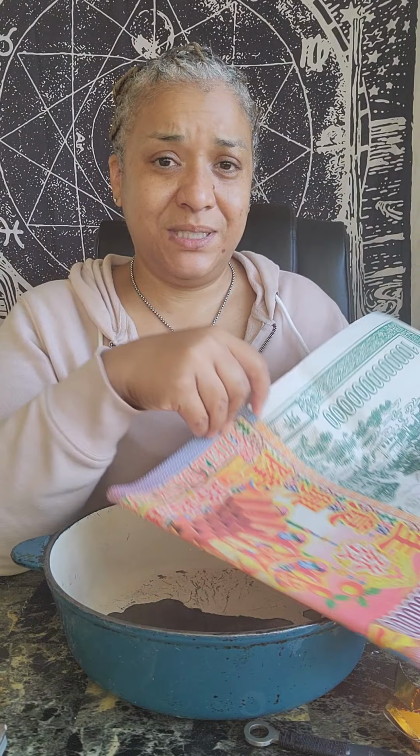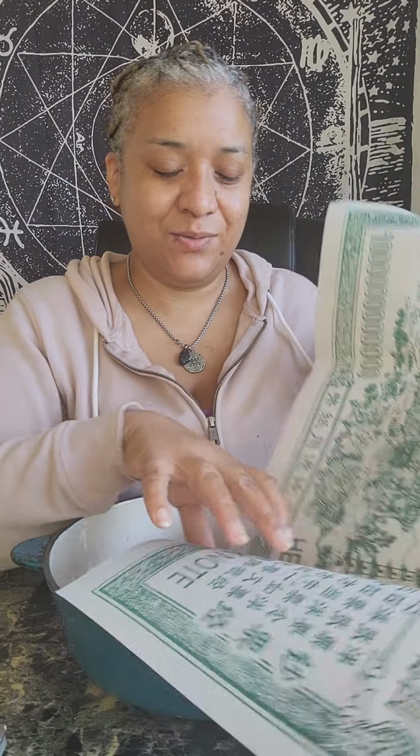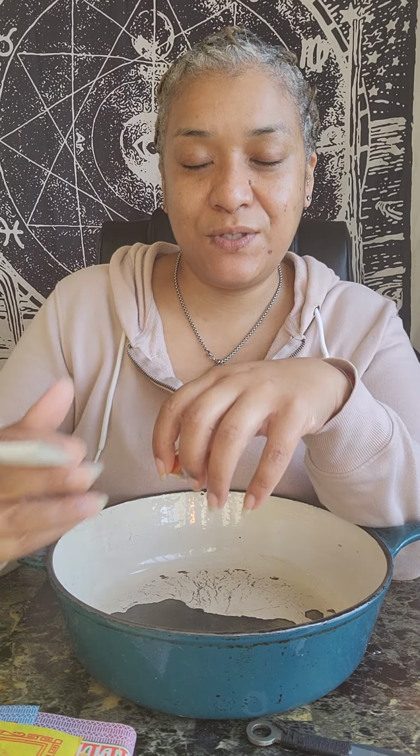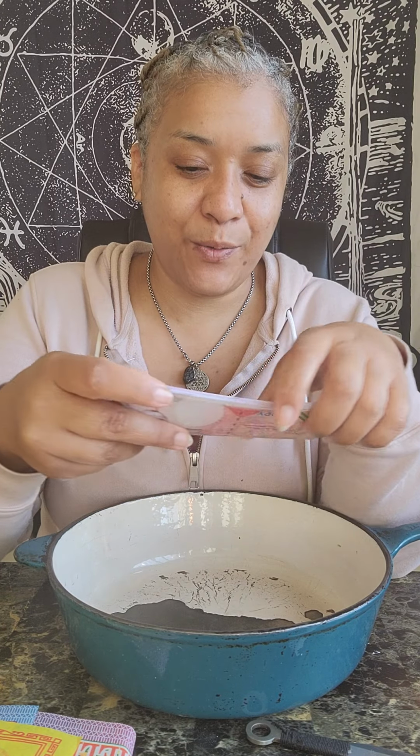Sometimes it'll say Hell Bank on there, like this one, but that's not praising hell. It's bribing hell for your ancestors, because you don't know what your ancestors got themselves into. You don't know where they are. So it's so that they can live a better life, an easier life in the afterlife. So when you help them, then it's easier for them to help you.